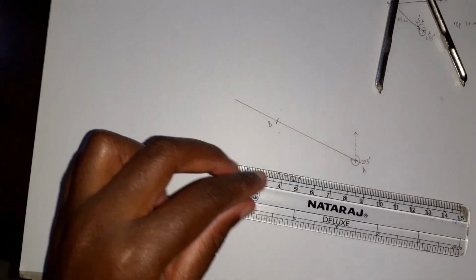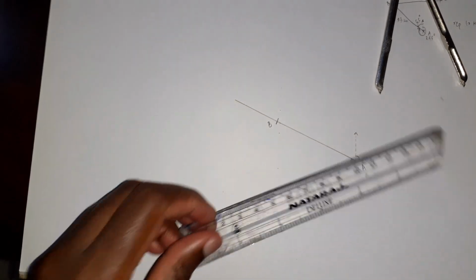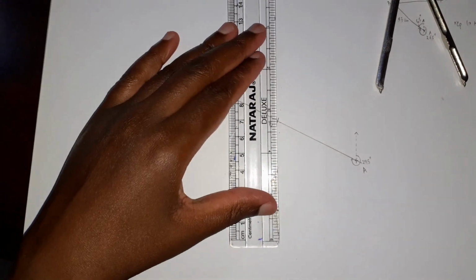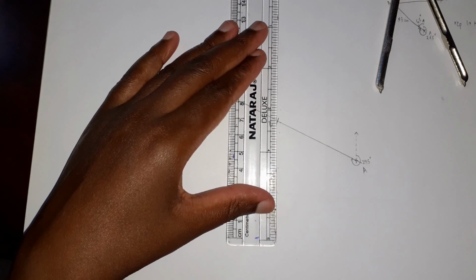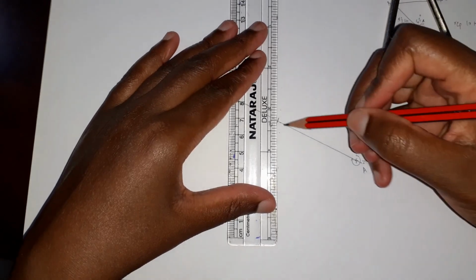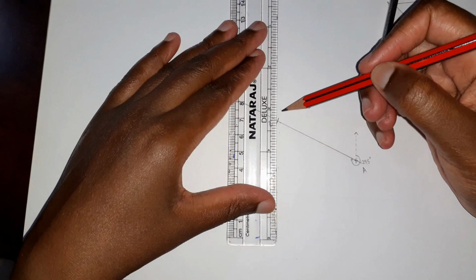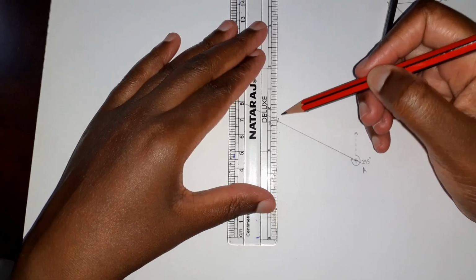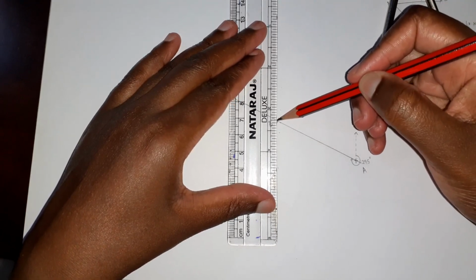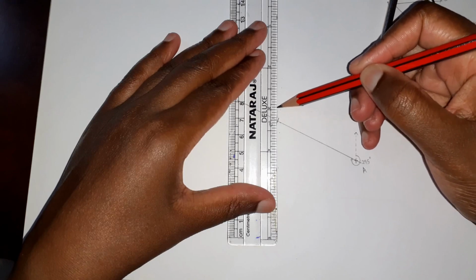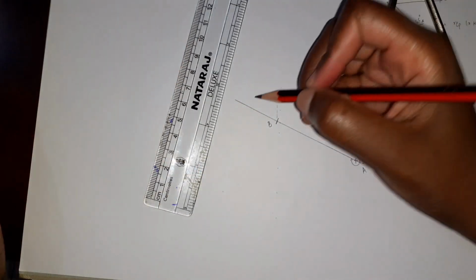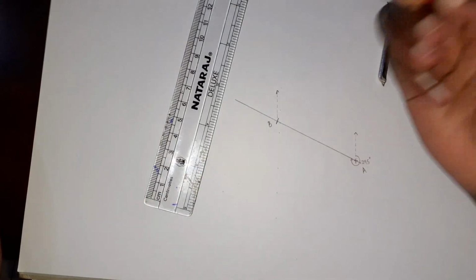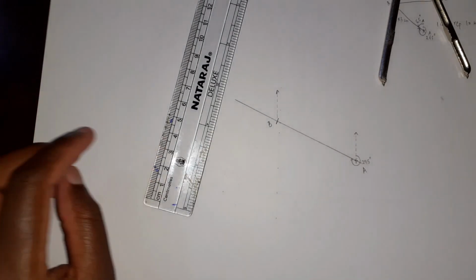Then we need to find C. We repeat the process by marking the compass. So we have that as our reference.